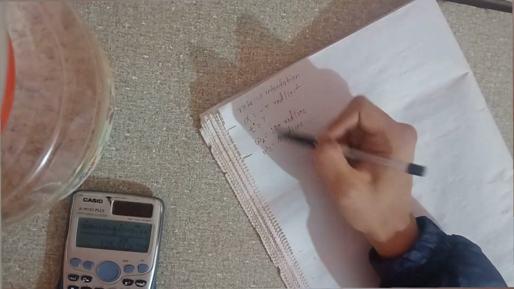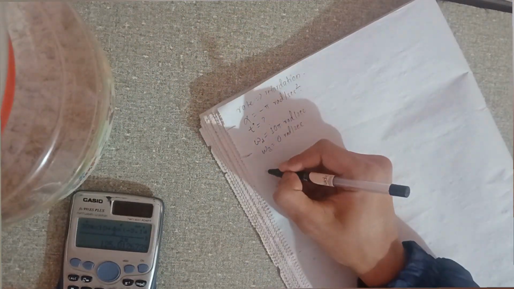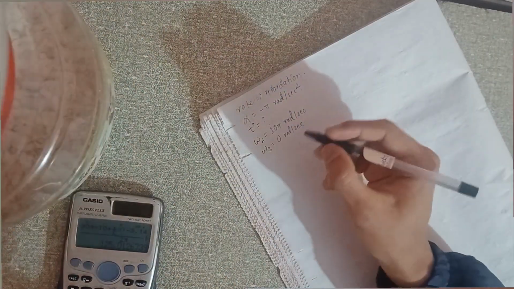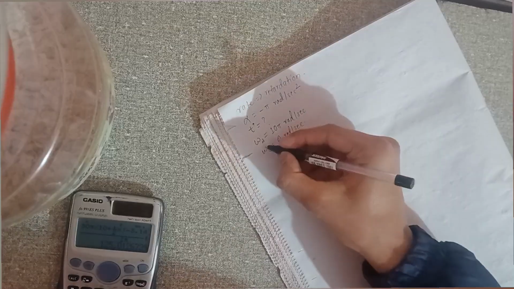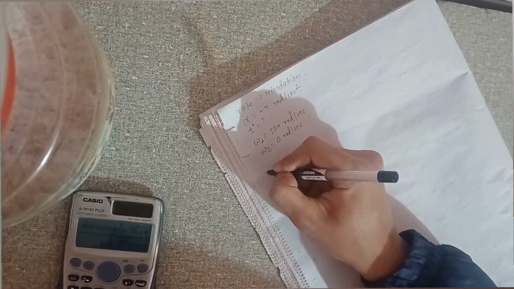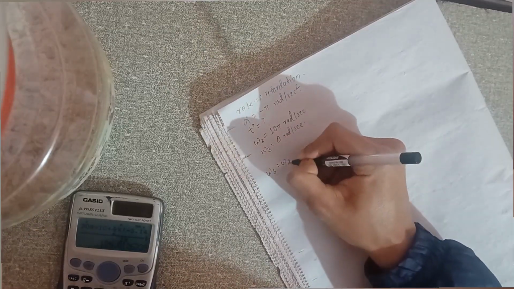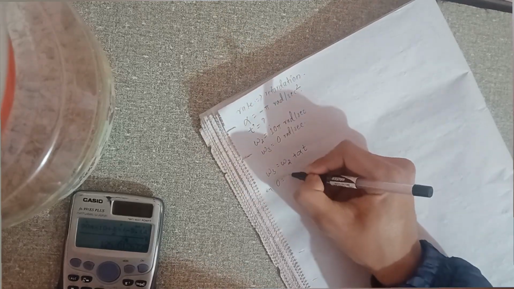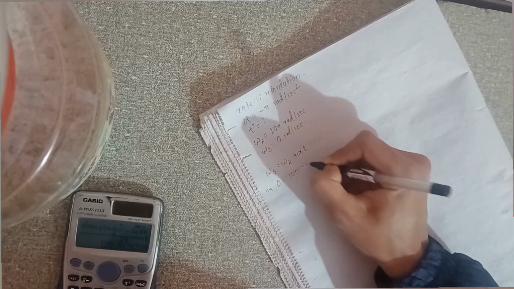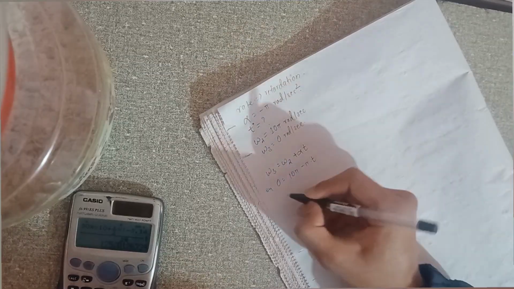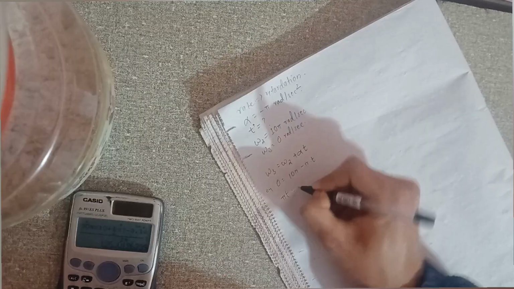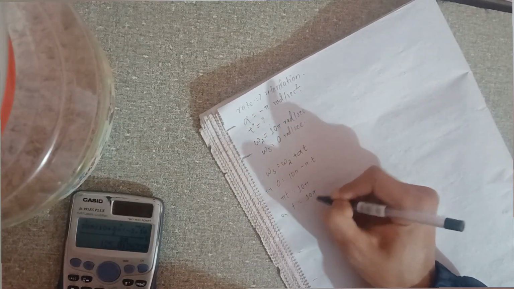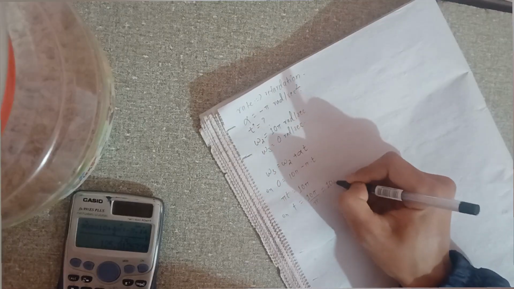Now you already know what we are going to do. We are going to do the AT relation. What is the AT relation? V equal to U plus AT. V is the final, omega 3, equal to U plus AT, and here we have 0 is equal to omega 2, which is 10 pi, alpha is minus pi, into T, which we need to find. So pi T is equal to 10 pi. T is equal to 10 pi by pi, equal to 10 seconds.